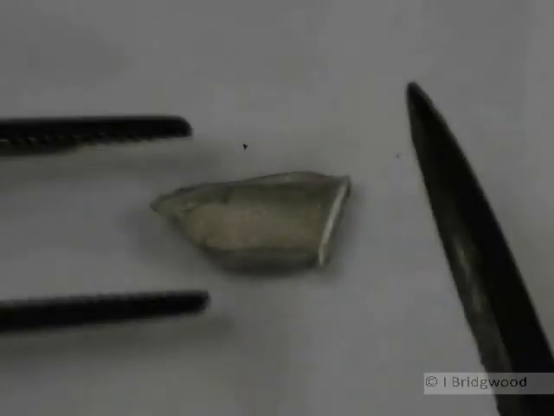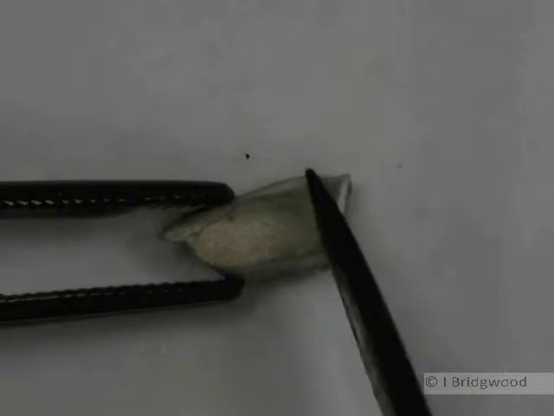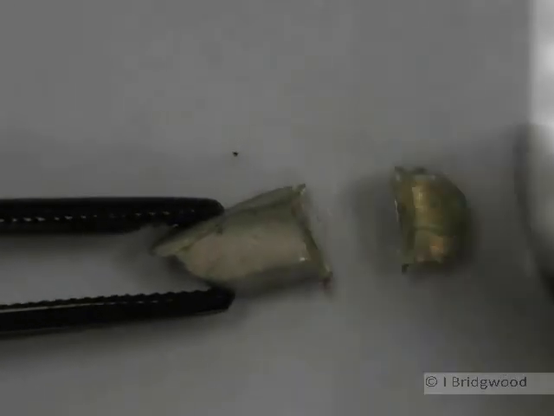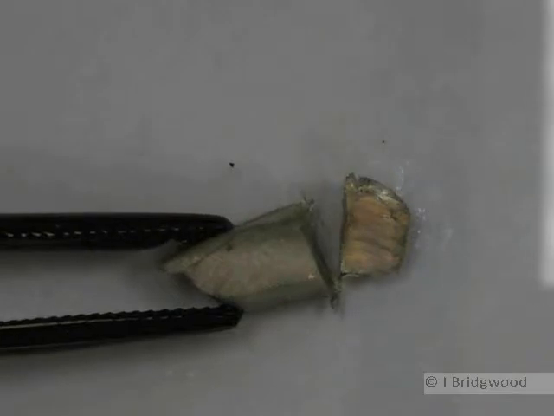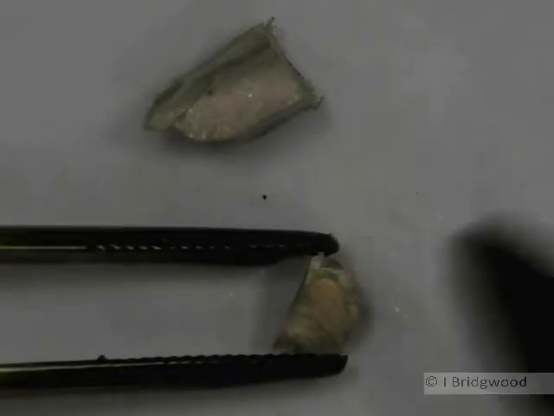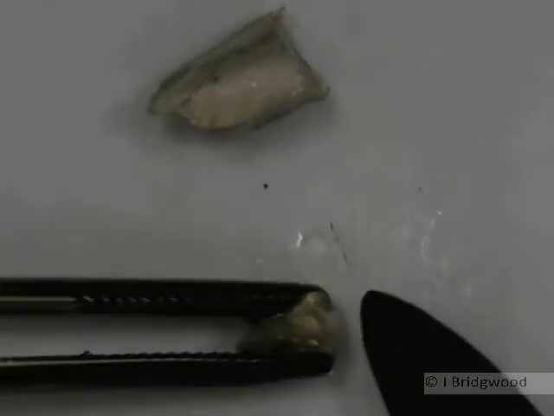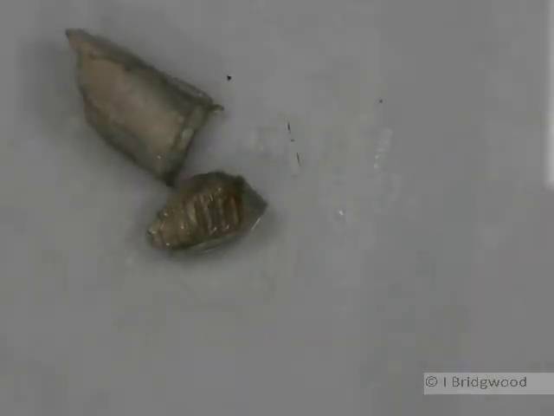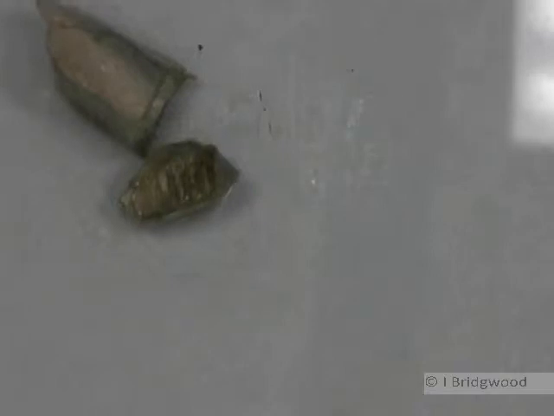Let's see if I can demonstrate the softness of it. It's rather squidgy sort of material, so let's see if I can grab it and cut it. There we go, and you can see the shiny surface there. You can see it's a very soft sort of metal because I can very easily just squeeze it with the forceps like that. There we go. So it's a very reactive metal, generally kept under oil to prevent it reacting with the air.